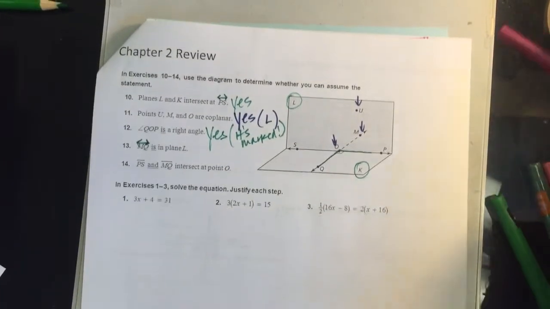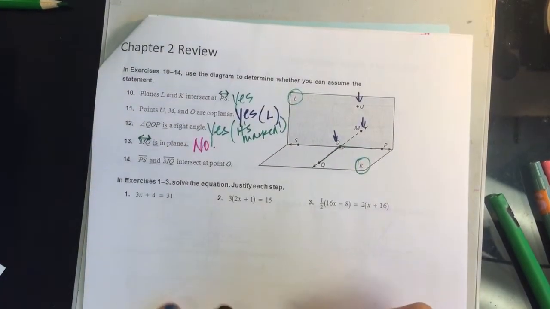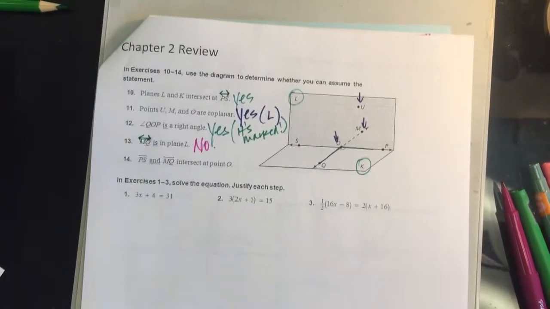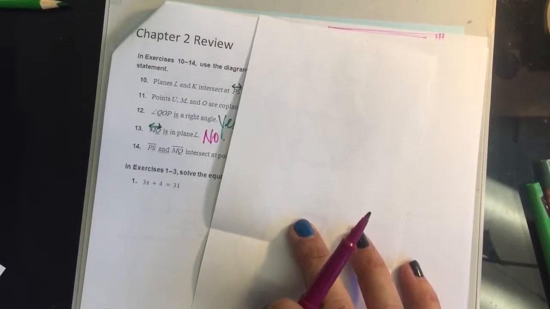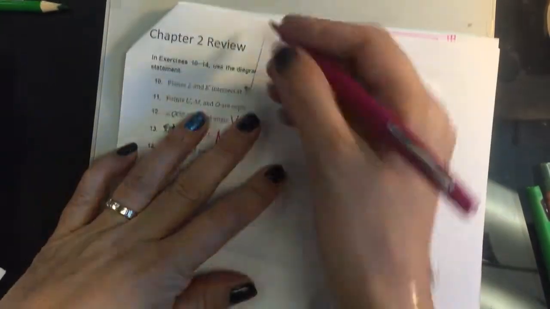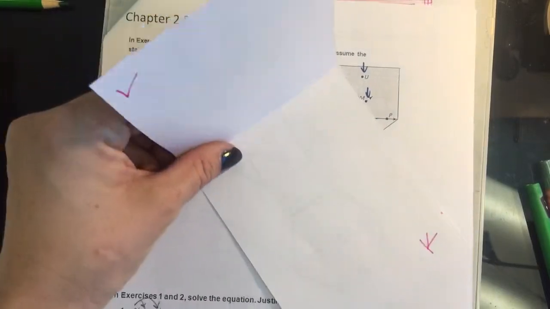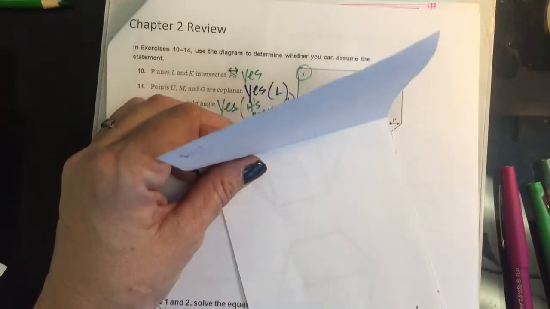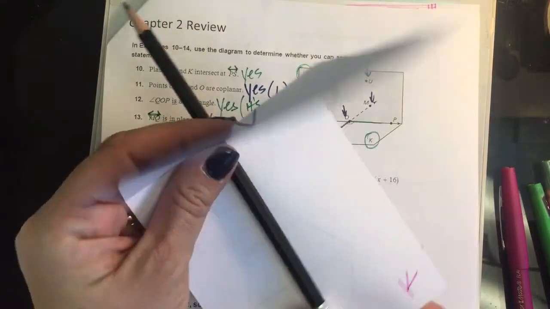I'm going to say no on that one because what I see going on here is tricky. Here is my plane, so here's my plane L. Here's my plane K. The way I see it is that this line MQ is sitting in plane K and it goes through this way.